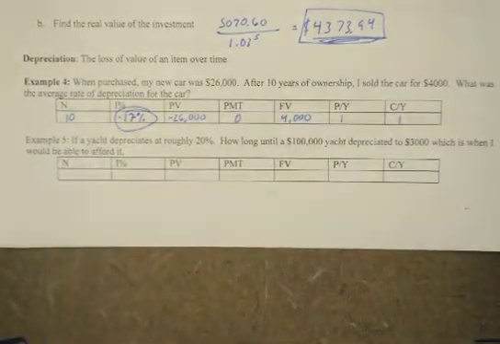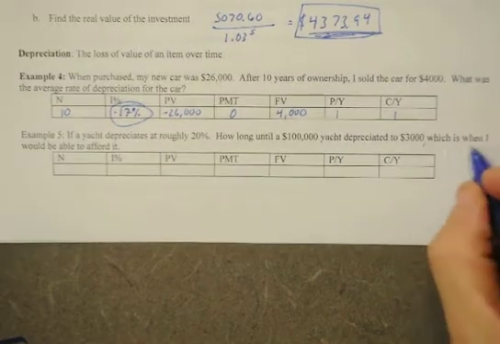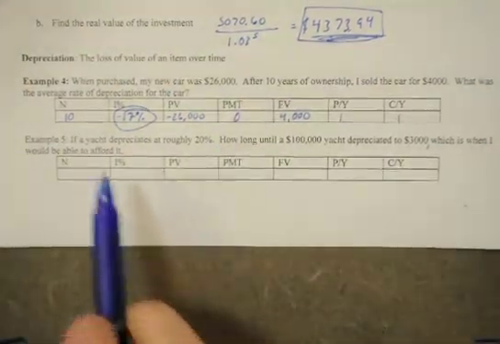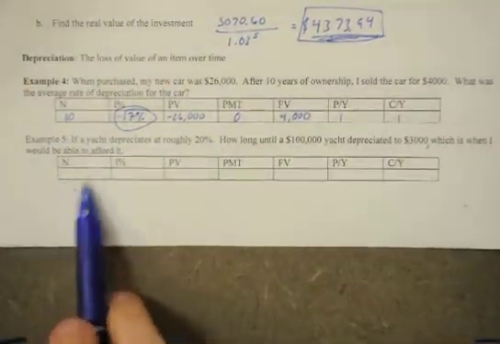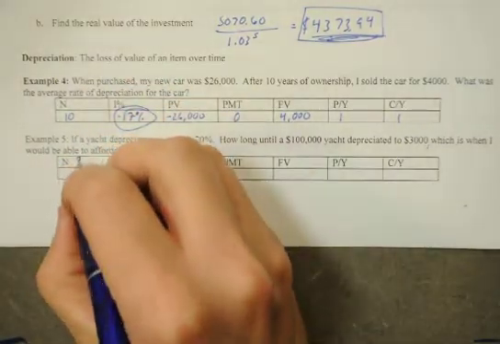And lastly, example 5 on this page, and then we'll go to a new video. If a yacht depreciates at roughly 20%, how long until a $100,000 yacht depreciates to $3,000? Which is when I would be able to afford it. So N is the question here. This is what we're questioning.